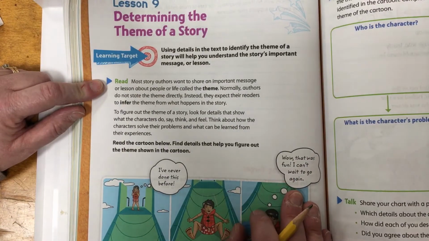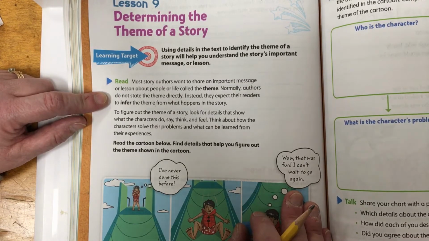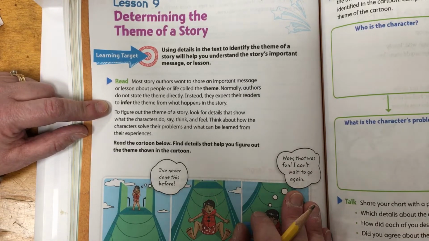Read. Most story authors want to share an important message or lesson about people or life called the theme. Normally, authors do not state the theme directly. Instead, they expect their readers to infer the theme from what happens in the story.